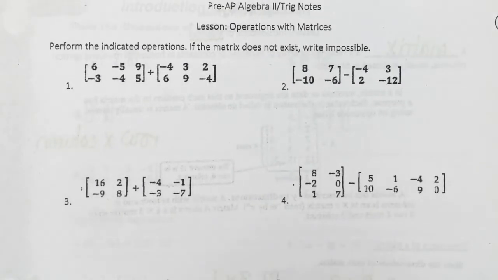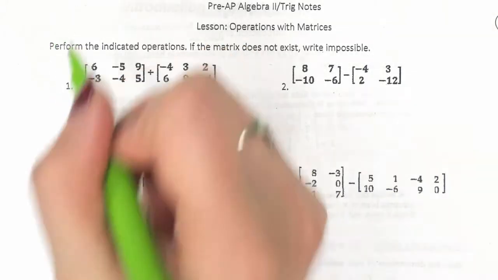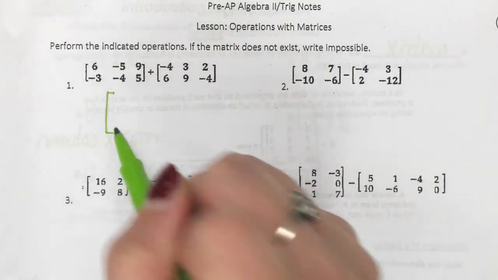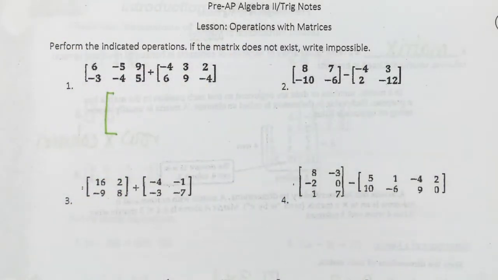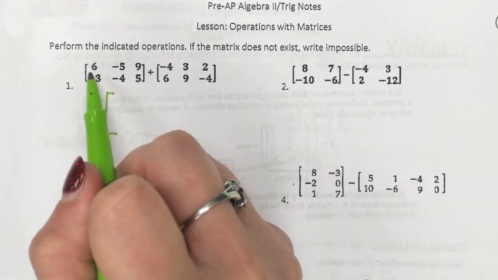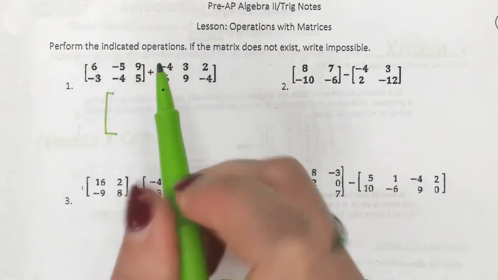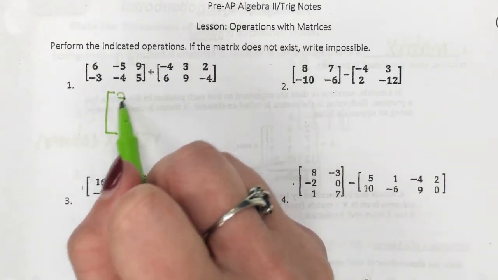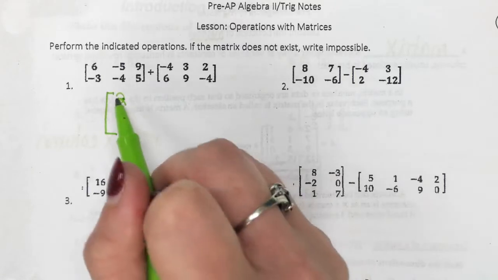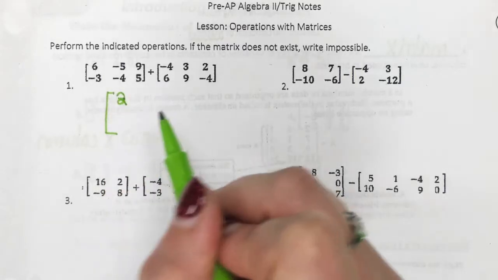All right, here we go. So we're just going to add these together now. Ladies and gentlemen, you have to enclose your matrix in brackets. Have to. Y'all okay? All right, so what are we going to add 6 with? Negative 4, because they're both in the top left. So what's 6 plus negative 4? 2. Yep.